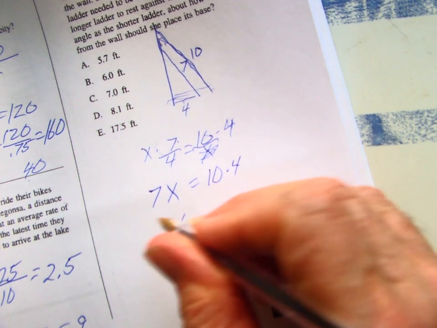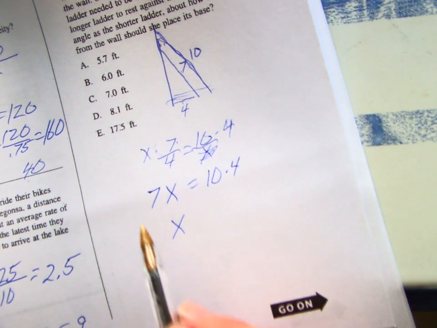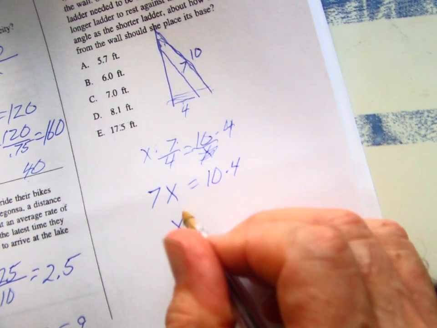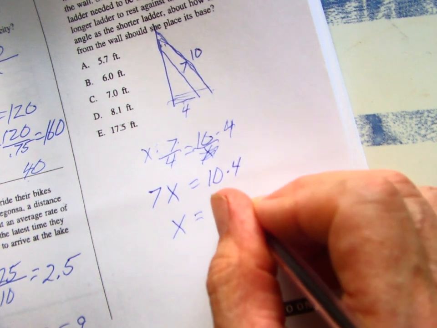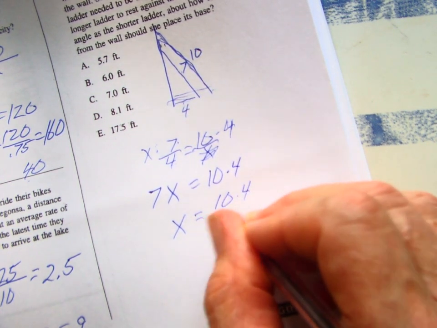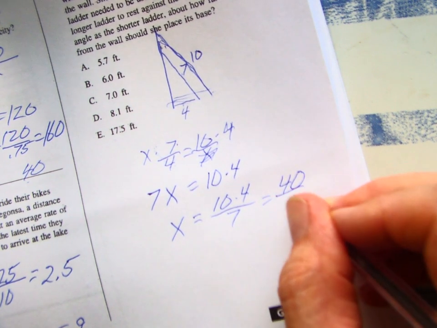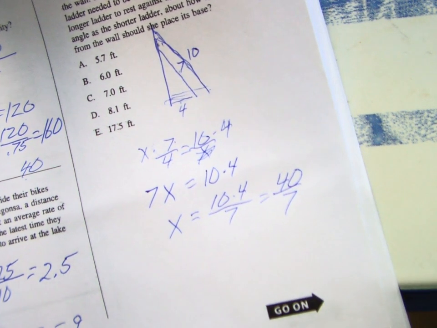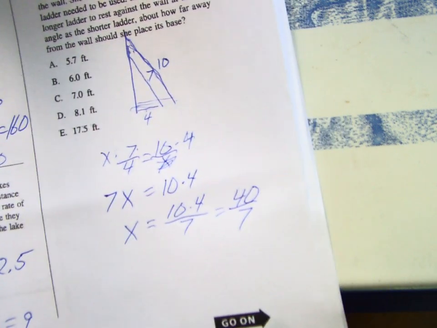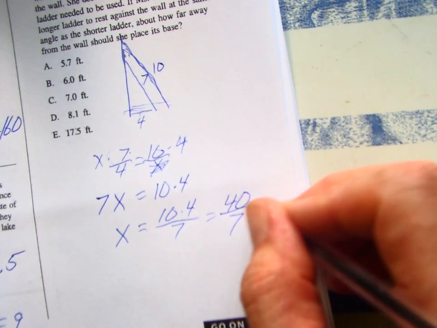You divide by 7. That'll give you 1x. Divide by 7, but that means you divide the other side by 7. So now you have 10 times 4 divided by 7. That's equal to 40 over 7. Okay? Did you use your calculator to figure that out? Well, it doesn't quite go 6 times.